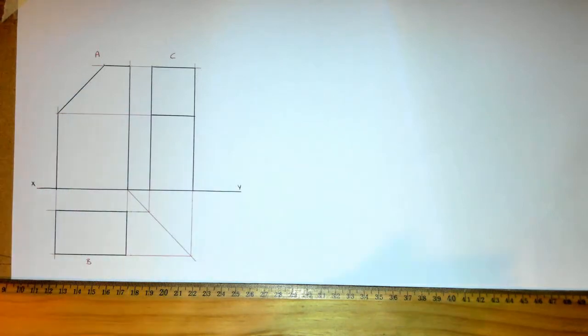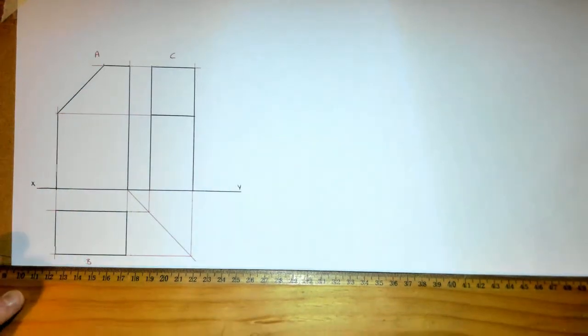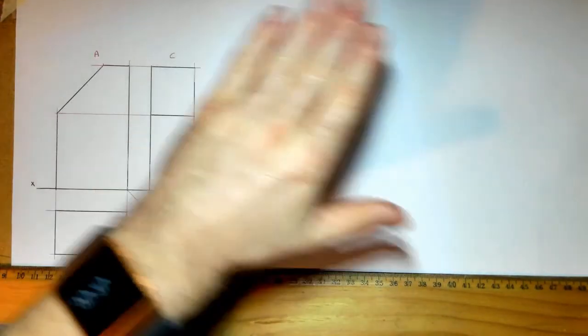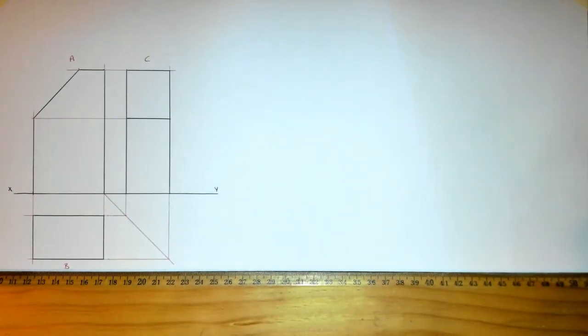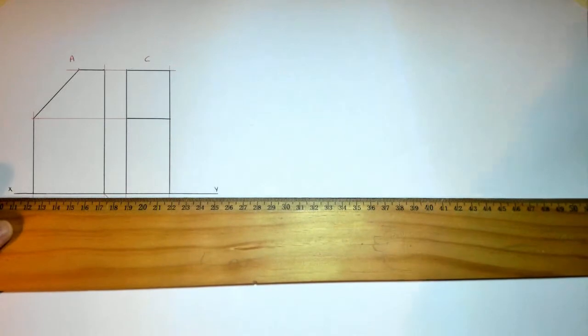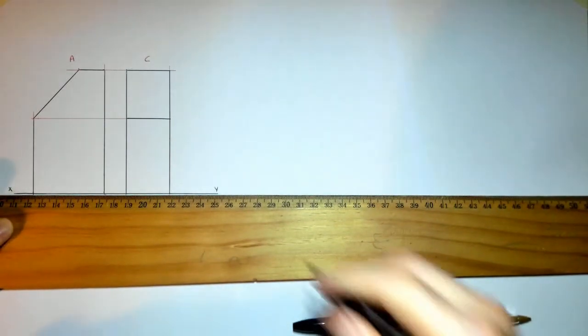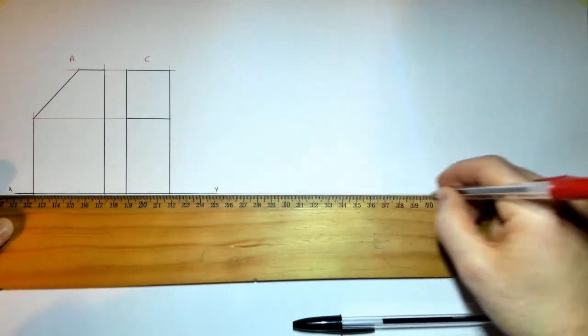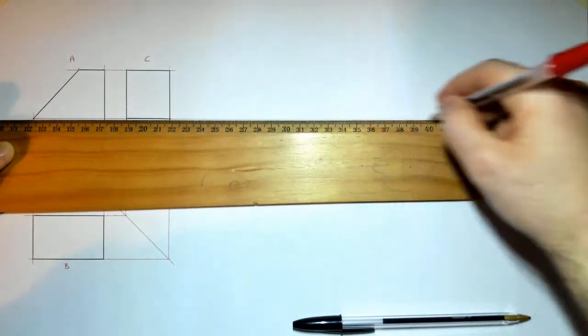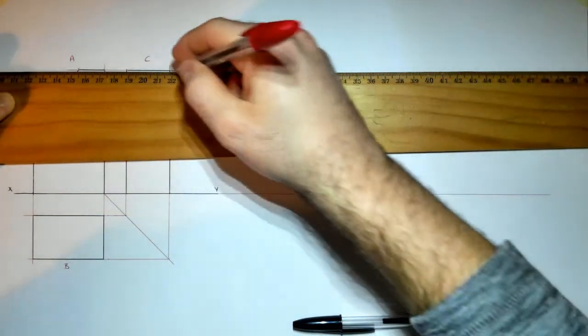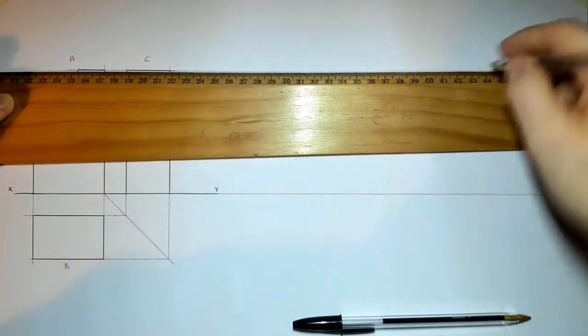Now what we have to do is the surface development. So, rather than just starting anywhere random over here on the right hand side, I'm just going to pull this a little bit to the left. I am actually going to transfer over the heights that I already have in my elevation. So, project my line across, and I'll transfer over this height, because I know I'm going to need it, and I'll transfer over the overall height. There we have it.